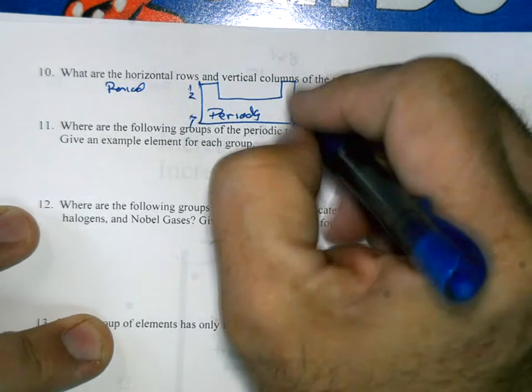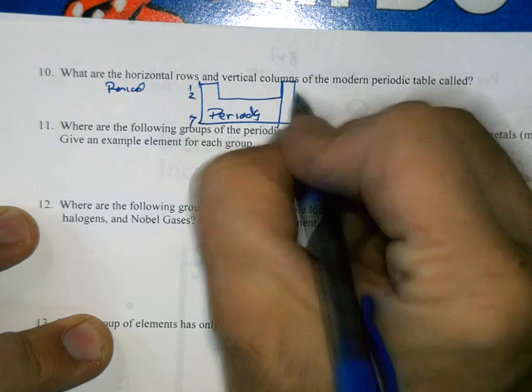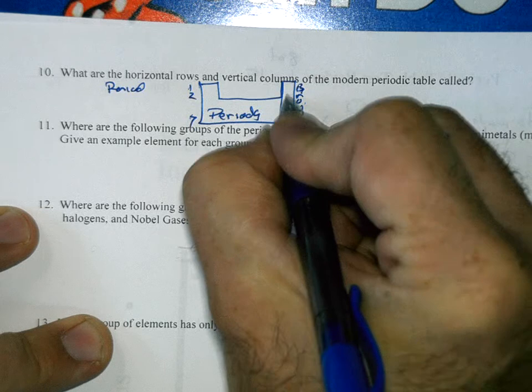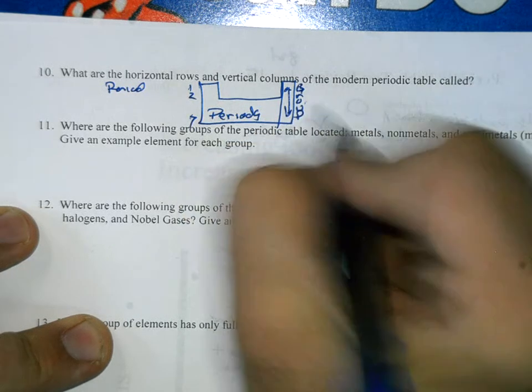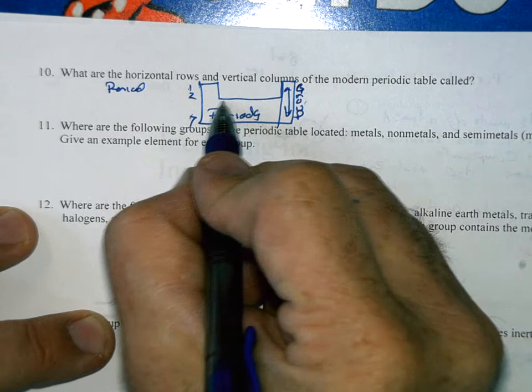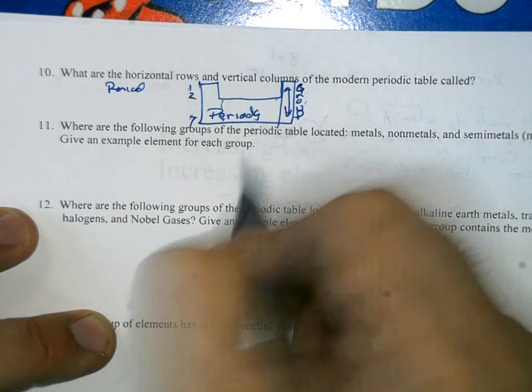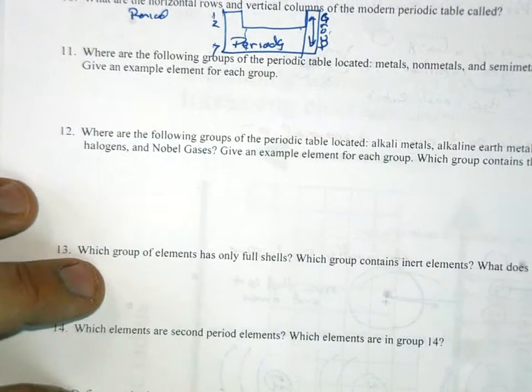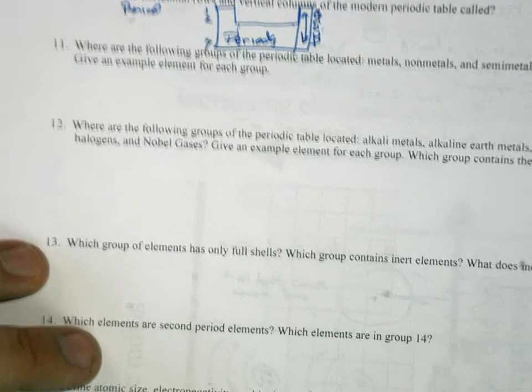And then groups go up and down. Groups, G-R-O-U-P, they go up and down. But I think everybody's pretty much got that. Sometimes groups are called families. But sometimes we will say, you've got the family here in the middle, the transition metals, which we might call many groups. But traditionally, a group or a family just goes up and down.